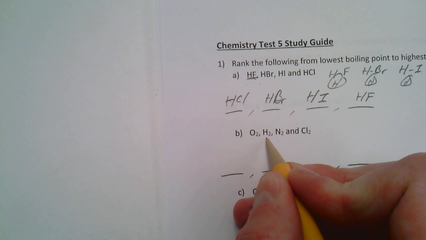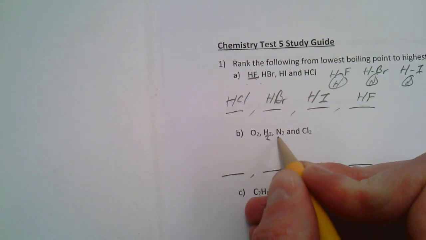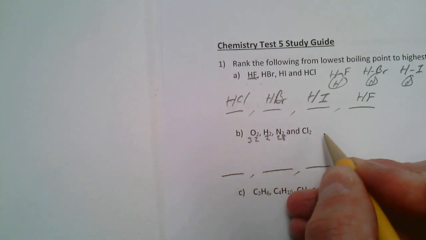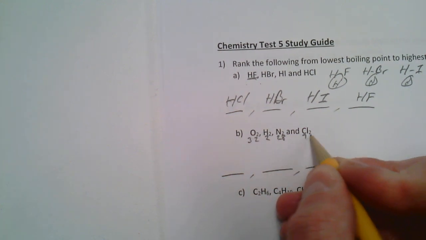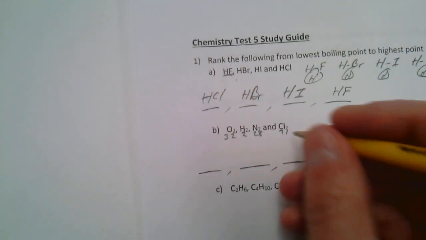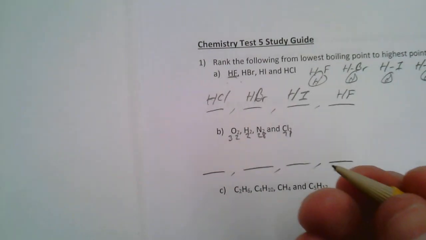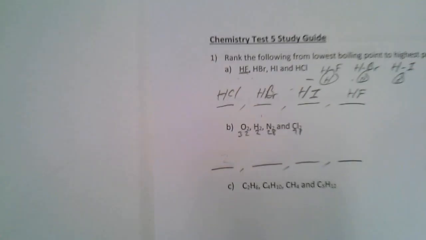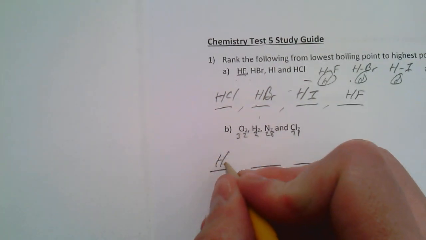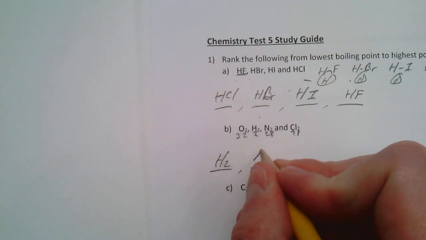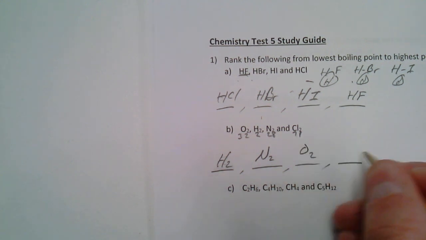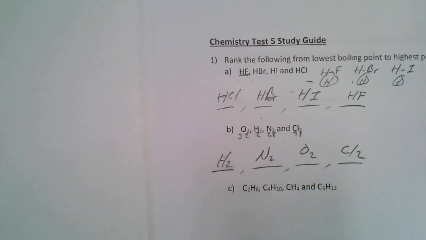This is 2 grams, this is 28 grams, this is 32 grams, and Cl2 is 71 grams. So you just put them in that order. Hydrogen, the next would be the 28, which is the nitrogen, then the 32, which is the oxygen, and then the 71, which is the chlorine.